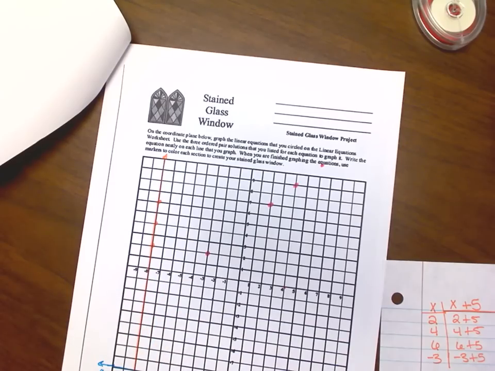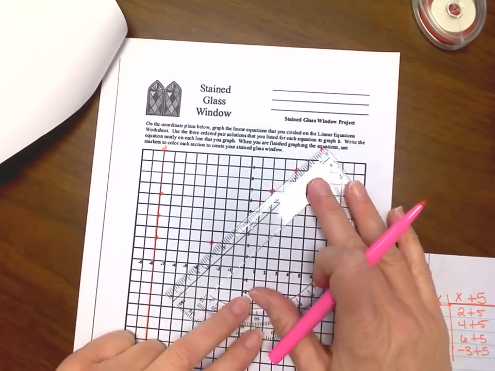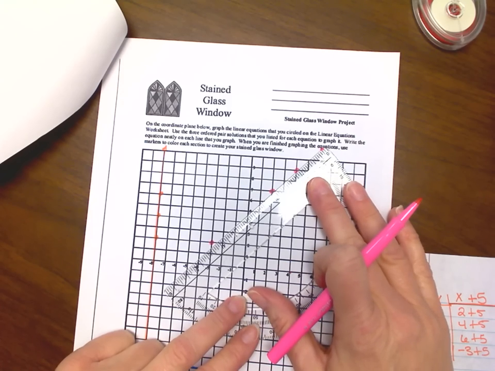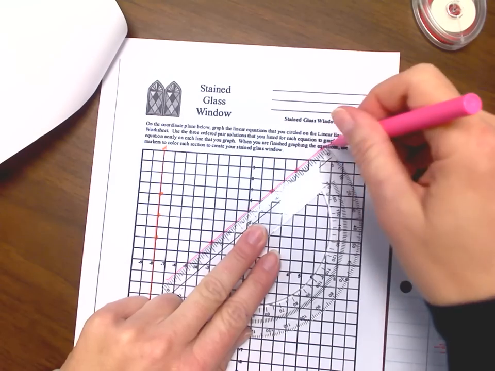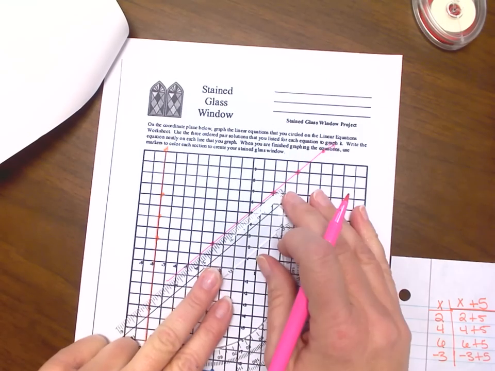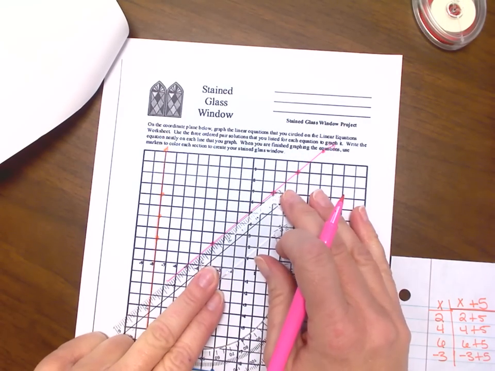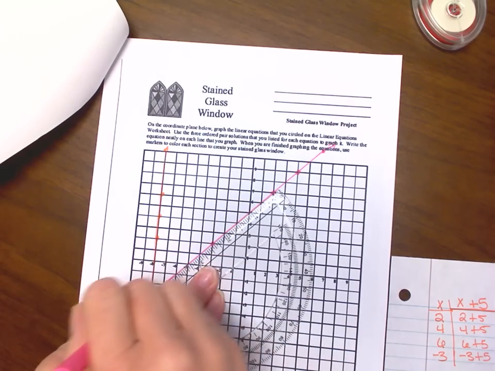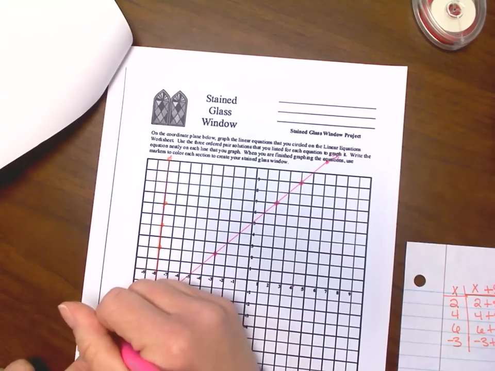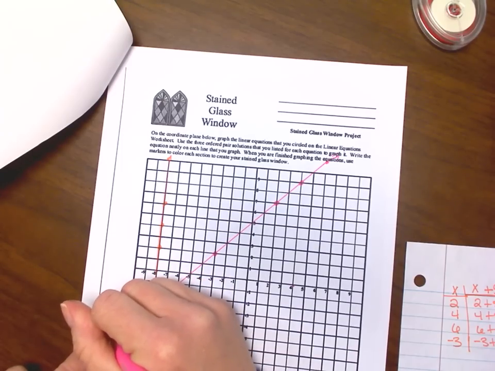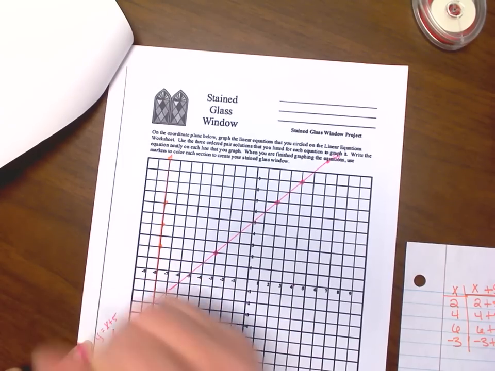And I don't have a good straight edge on me. You need to get a ruler, okay? I don't have a ruler around. Let me check. Oh, yay. This will work. Because we want your lines going all the way through. I'm going to slide it down because I want it to go all the way through. Because you're making the stained glass. And remember, write your equation on the line. So y equals x plus 5.